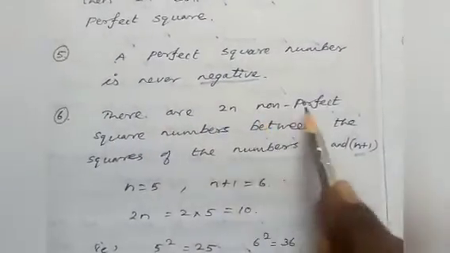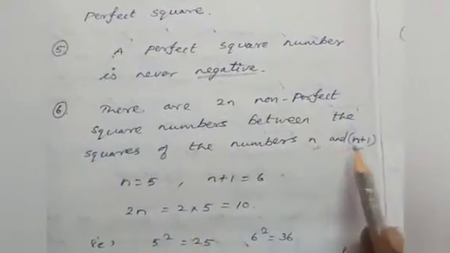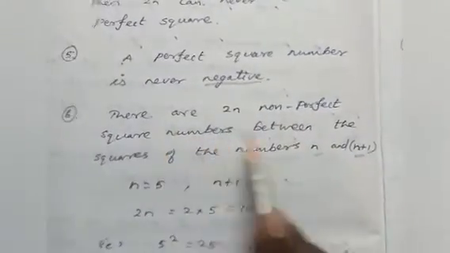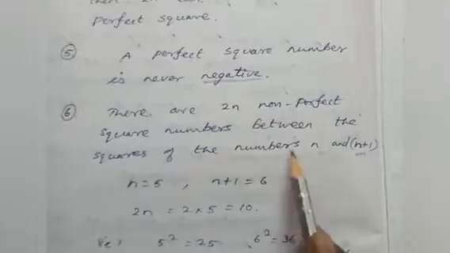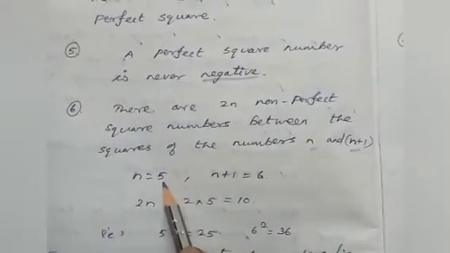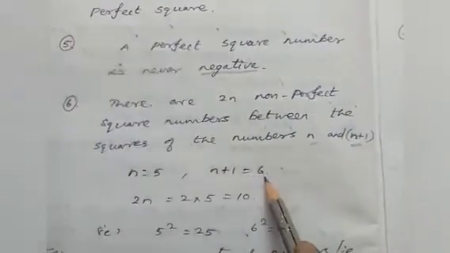There are 2n non-perfect square numbers between the squares of the numbers n and n plus 1. For example, n is equal to 5. So n plus 1 is 5 plus 1, which is 6.